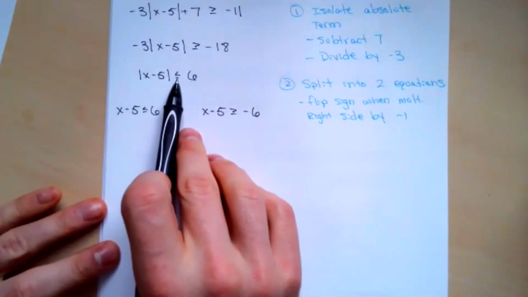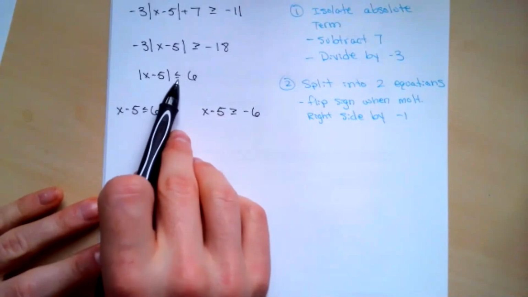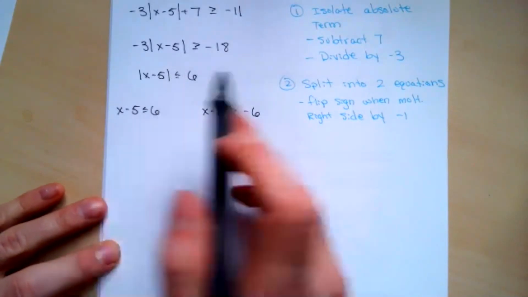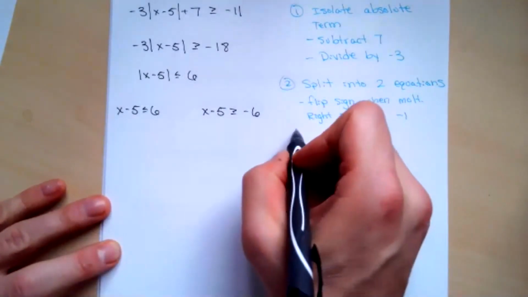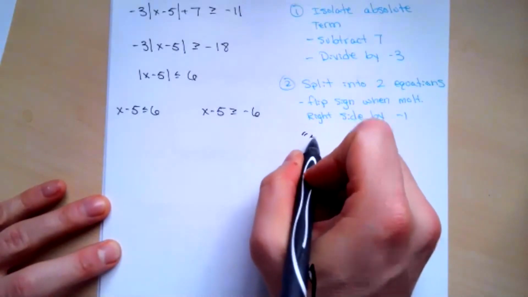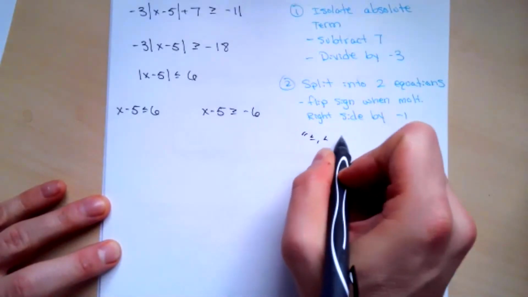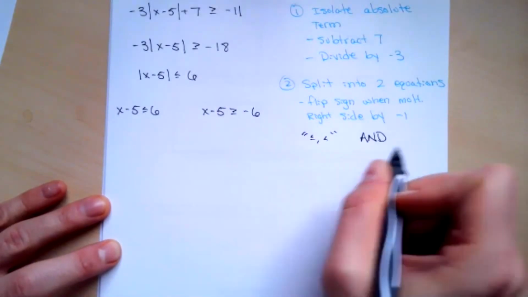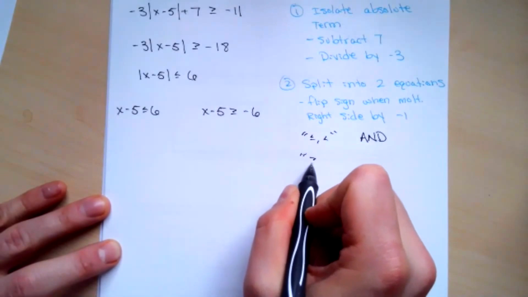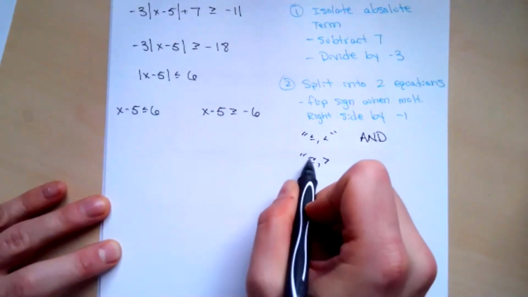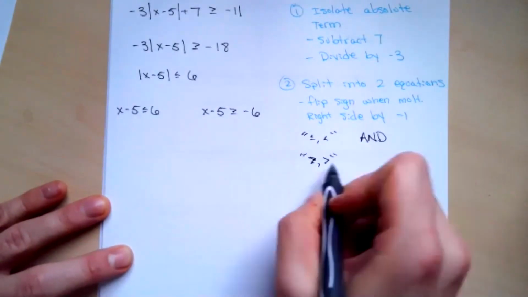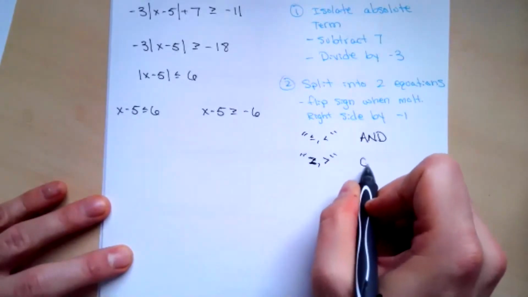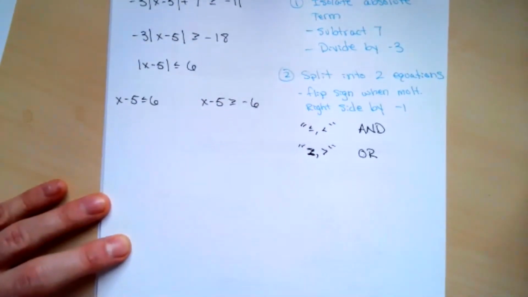Now, the sign of our inequality was a less than. So our less thans and less than or equal tos are and statements, and just for putting it in the notes, our greater thans and greater than or equal tos were our or statements.